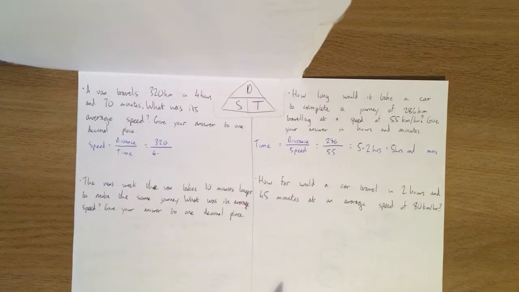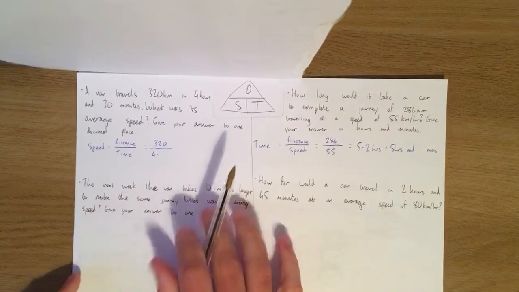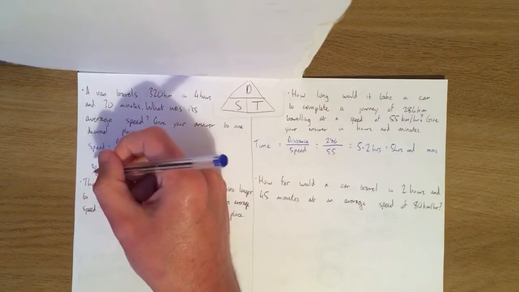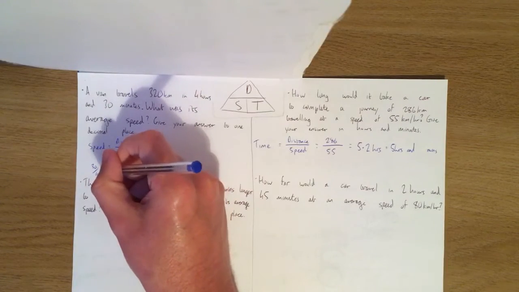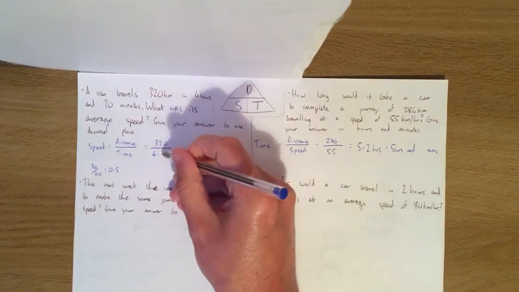Again, as I've said a few times now, 30 minutes, you might just know that that's a half. So a half is 0.5, so this must be 0.5. If that doesn't come to you, you put the 30 minutes over the 60 minutes in a full hour, and if you put 30 divided by 60 into your calculator, you'll get 0.5.